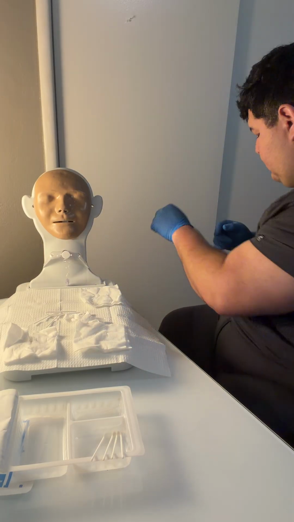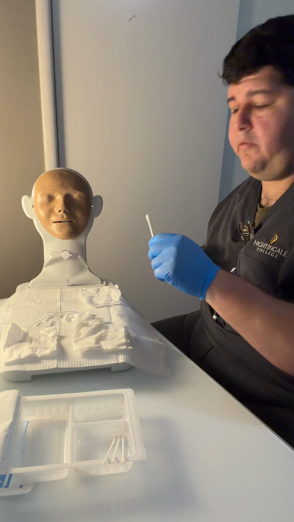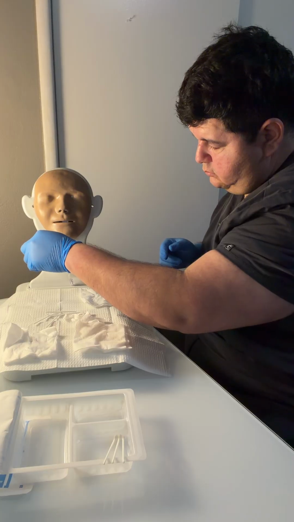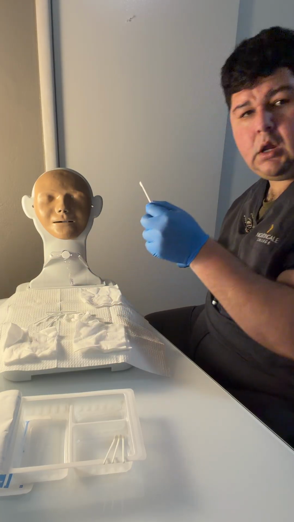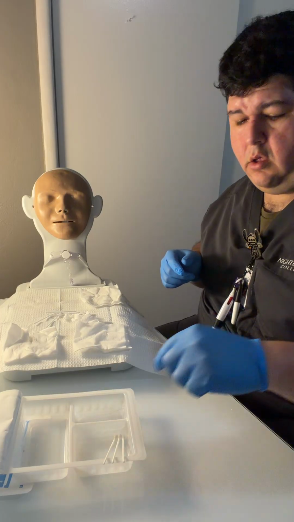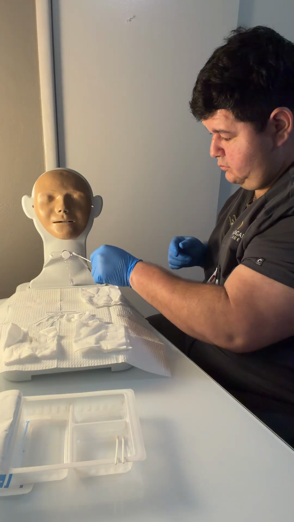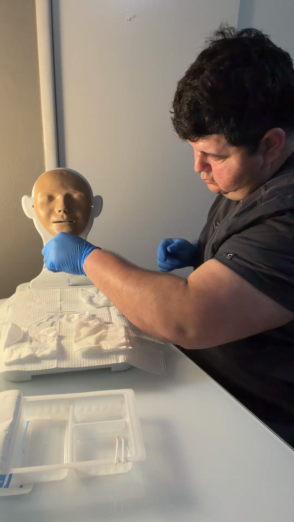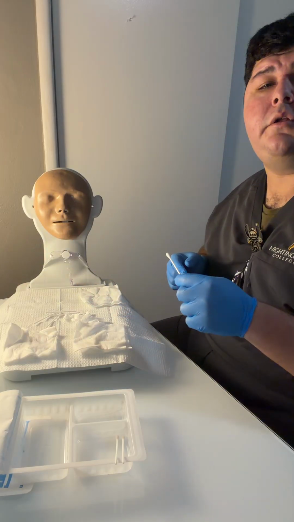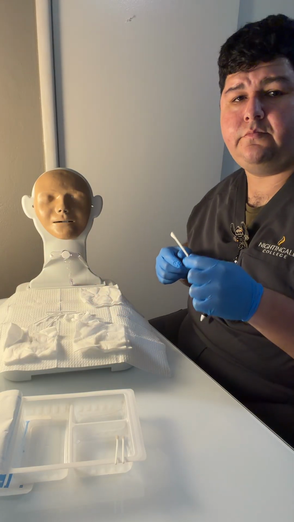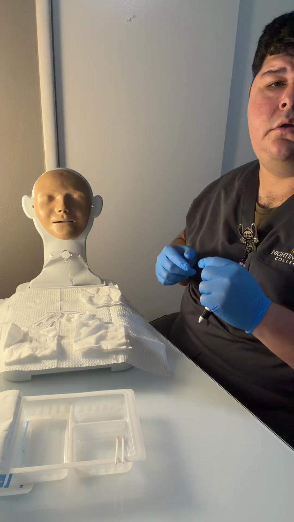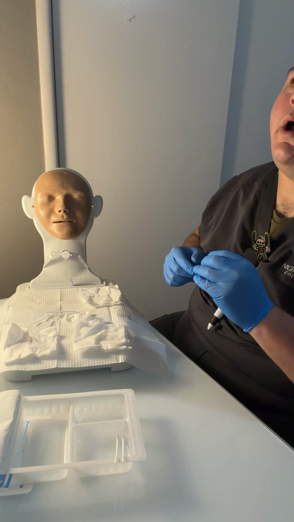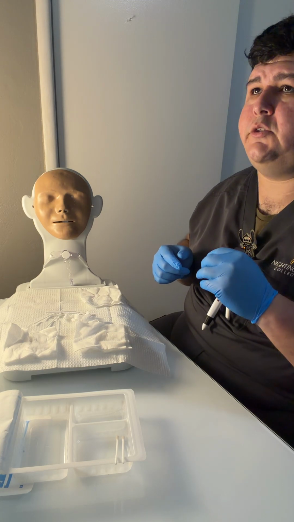Then we're going to discard that. I'll take another one and clean the faceplate. Discard that. Then we're going to clean around the trach. We want to clean around the trach and get all the excess off the flange. I'm going to discard that. If I need to, I can take gauze and do some pat dry.